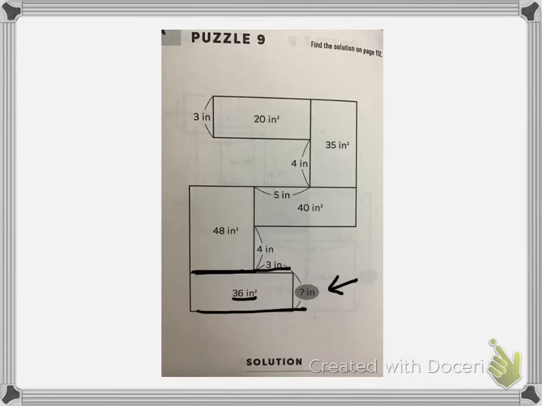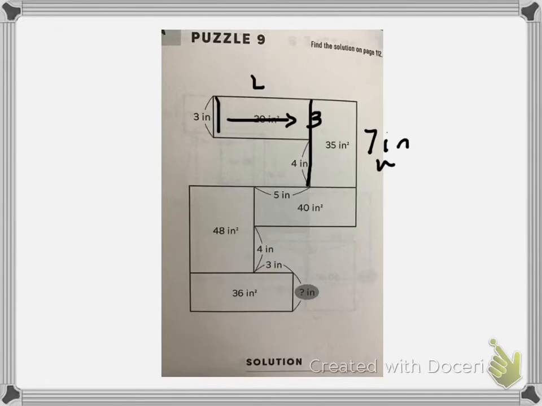So we're going to start at the very top. I notice here that the width is 3. I'm going to bring that over. We don't need to know the length here. It's not going to help us with the following rectangle, so I'm not going to bother looking for the length, but I am going to bring this 3 over to the side. And I notice this full width here is 7. So 7 times 5 would give us an area of 35. That means this length here has to be 5. That means the bottom length must also be 5.